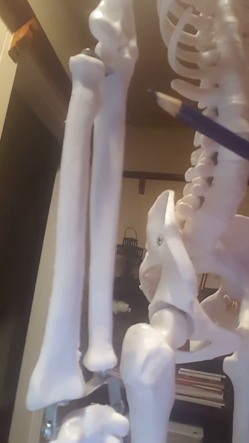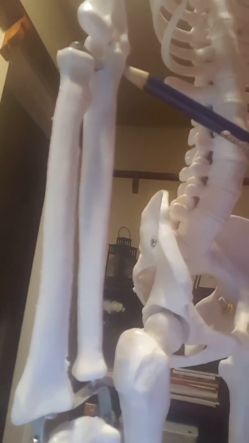Okay, so looking at the forearm, you have the ulna. Right here you have the olecranon, which is right there. Then you have the coronoid process, which is right in the middle.